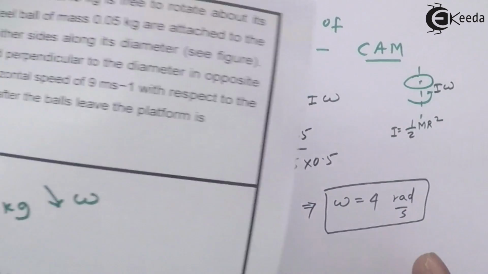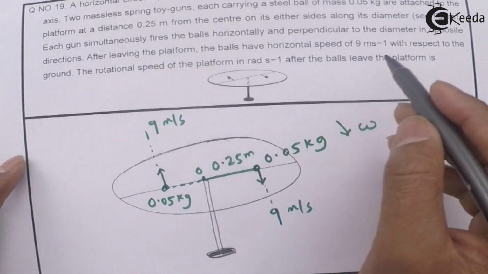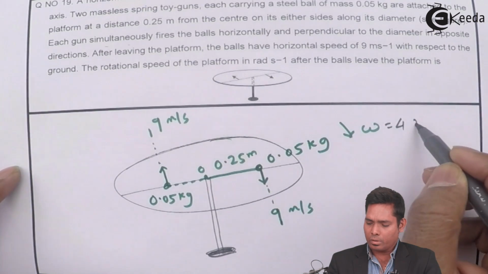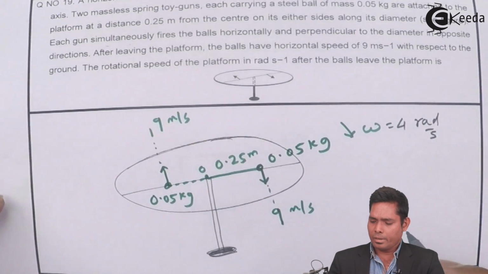That means the platform will rotate with an angular speed of 4 radian per second.